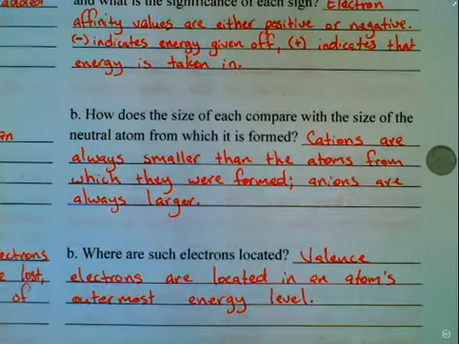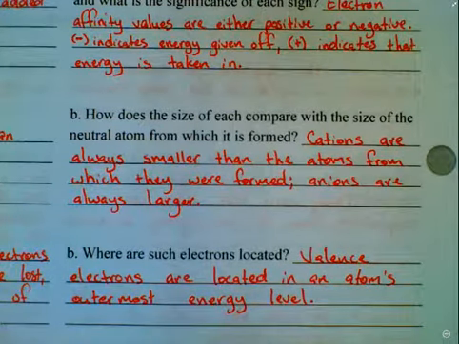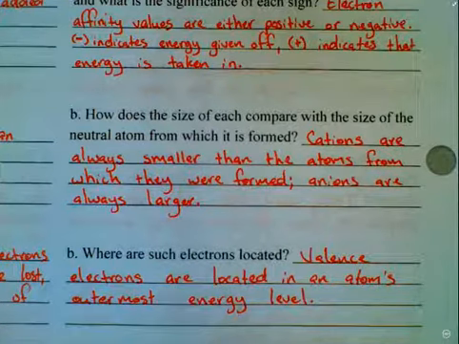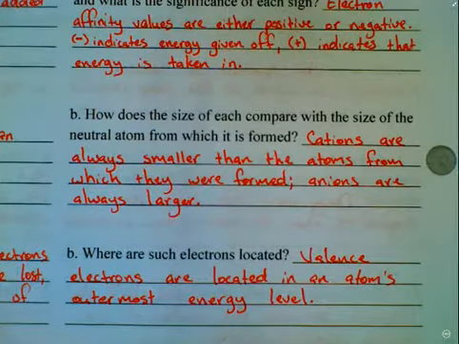Now, your book uses the term shielding. As you increase the number of electrons, you increase the number of electrons that are shielding one another from that nuclear charge, which is attracting them.